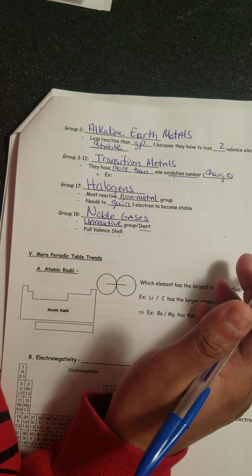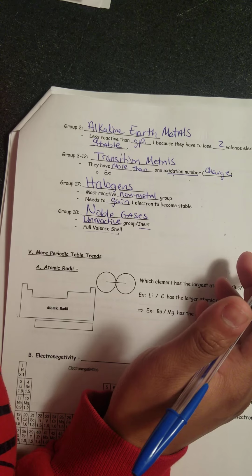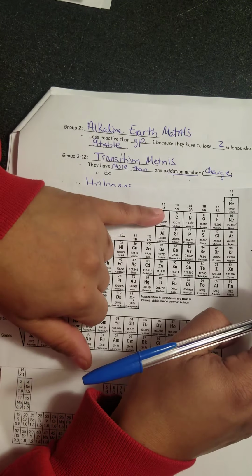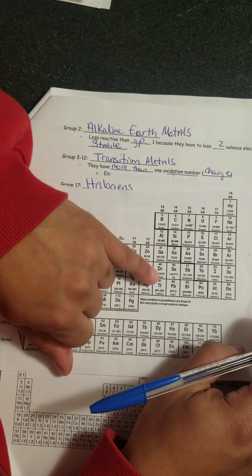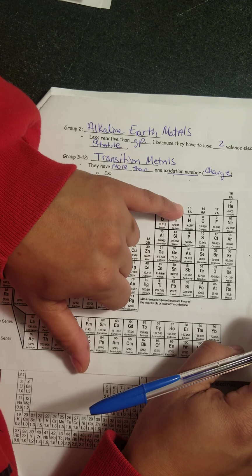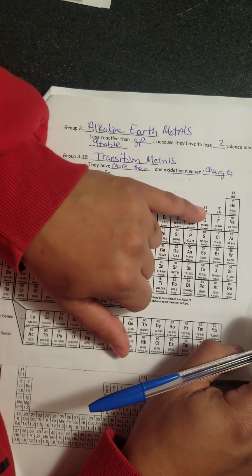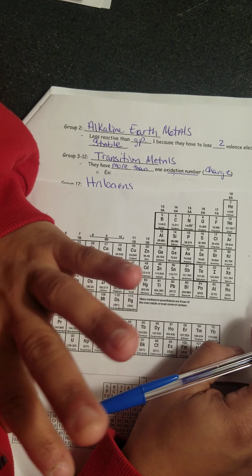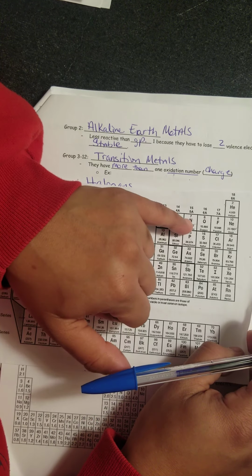Now, what about those group 13 and 14 and 15 that we didn't talk about, or 16? Those are actually just called the group with the element that's on the top. For example, group 13 is just called the boron group. Group 14 is called the carbon group, group 15 the nitrogen group, and group 16 the oxygen group. That's all they call them. They don't have different names like halogens and alkaline. They're just called whatever element is up there at the top.